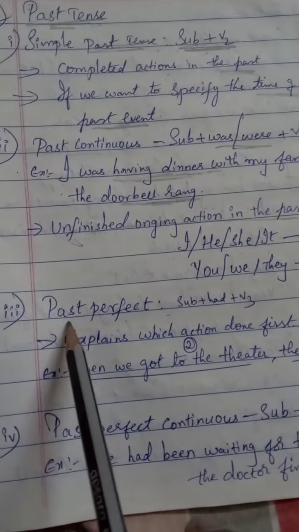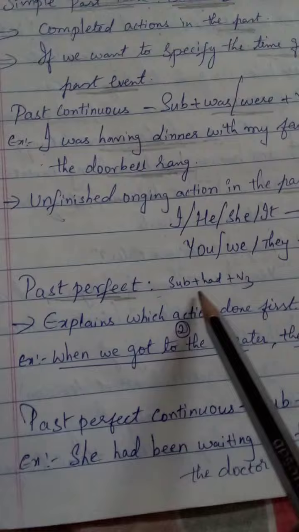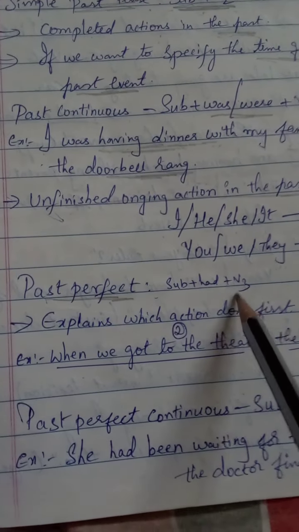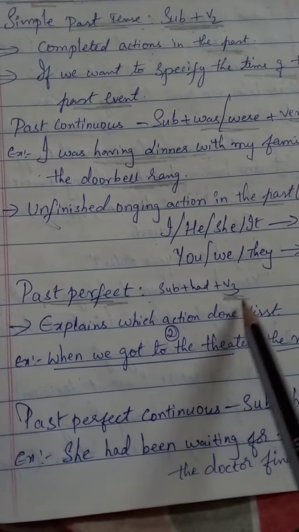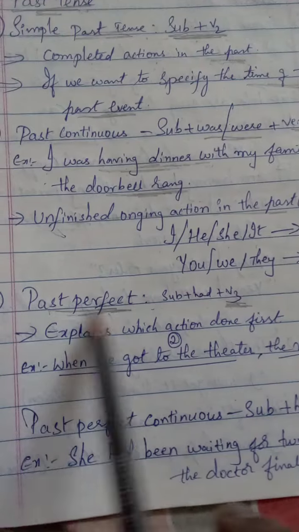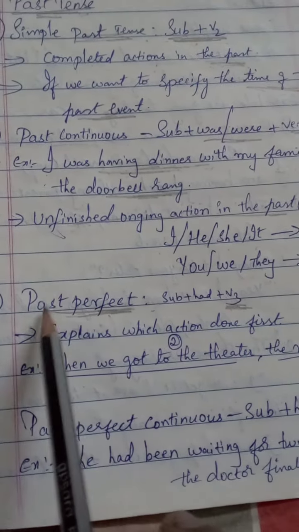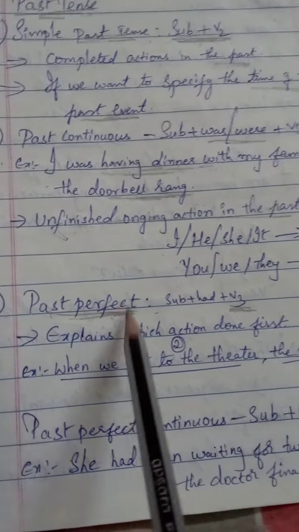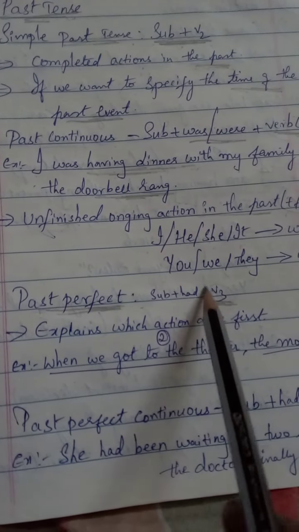Next, past perfect: subject plus had plus V3. Here it is easy to remember that for all perfect tenses, either present perfect, past perfect or future perfect, it will be V3 form. It is easy to remember.